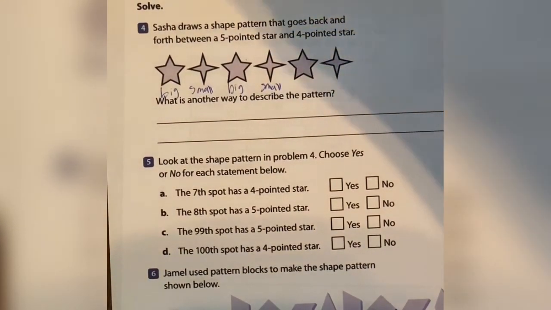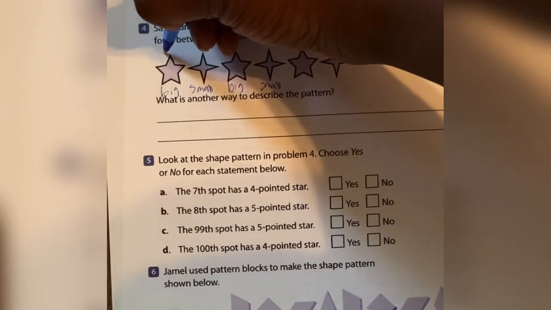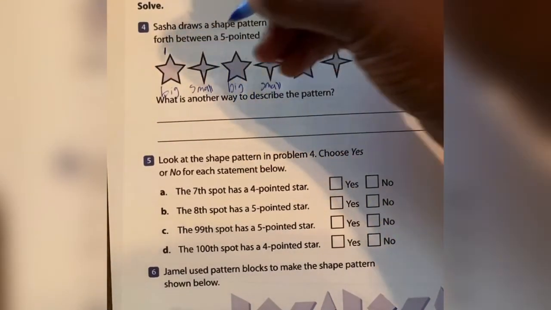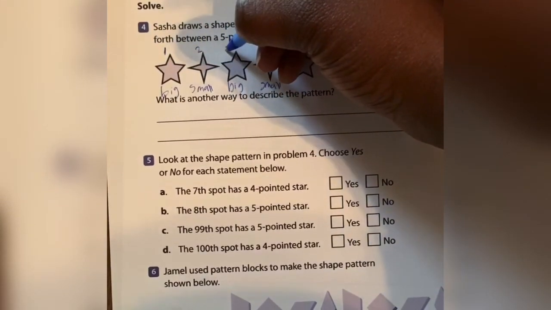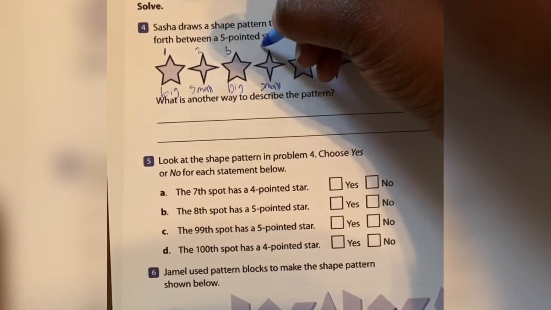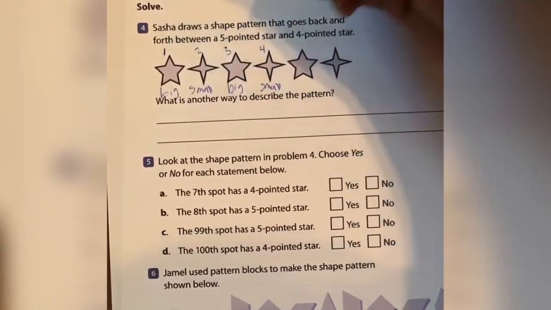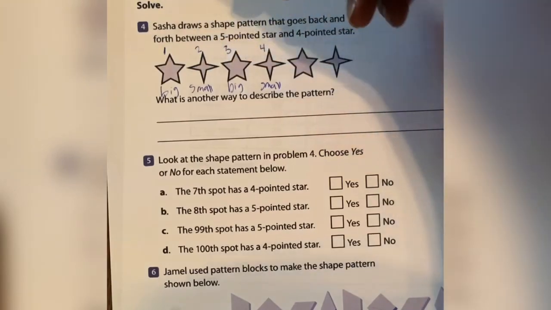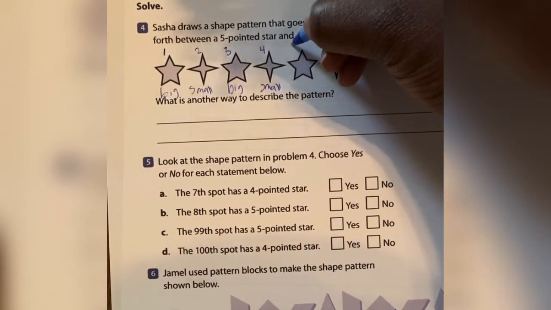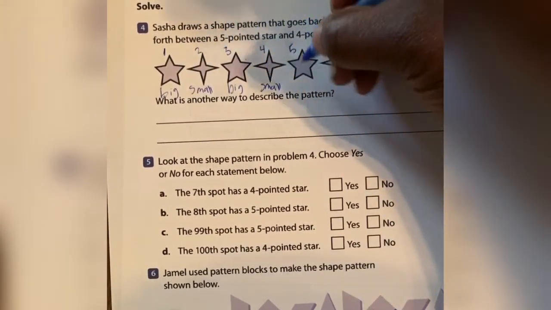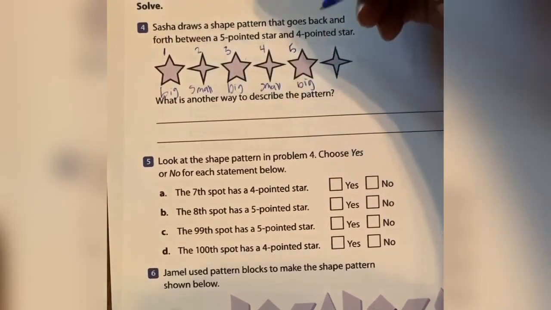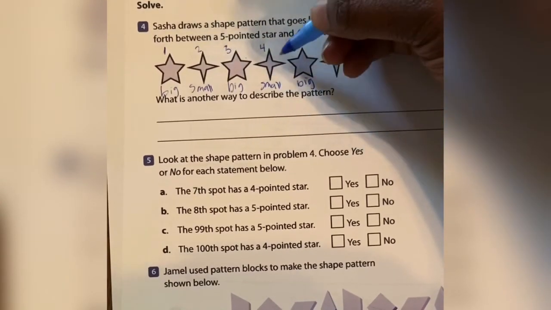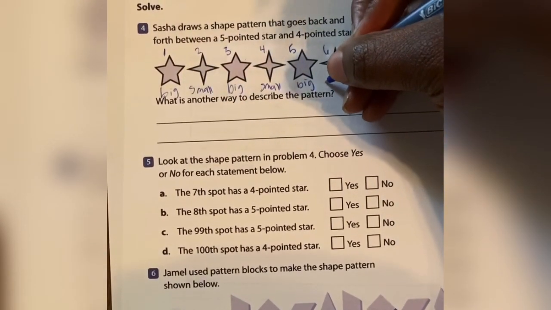Okay, another way that we can look at it, we can say that all of the big stars are an odd number and all of the small stars an even number. Just checking that pattern. Let's see, big, small, big, small. The next odd number in the pattern will be 5, and the odd numbers are big, and it fits. And just like this one, the even number is 6, and the even numbers are small stars.